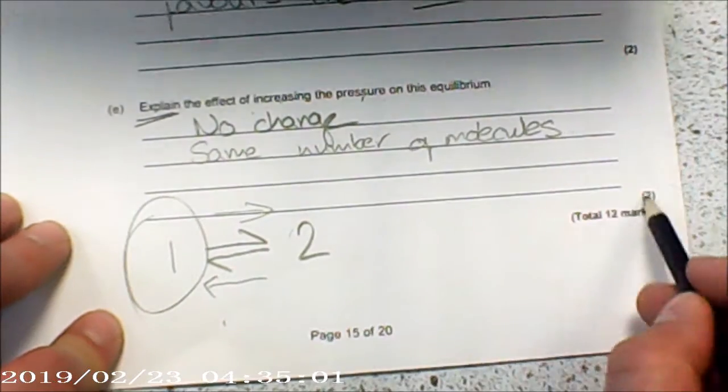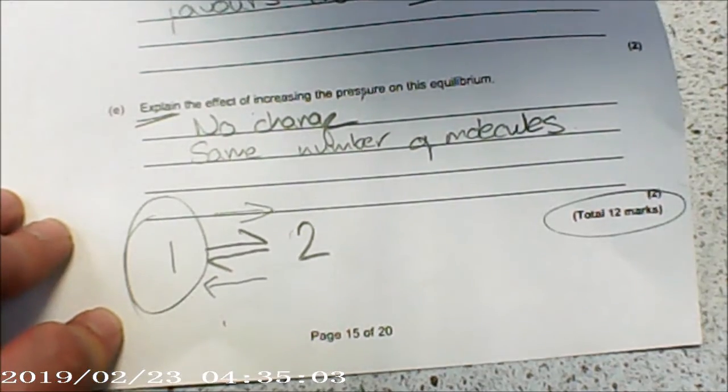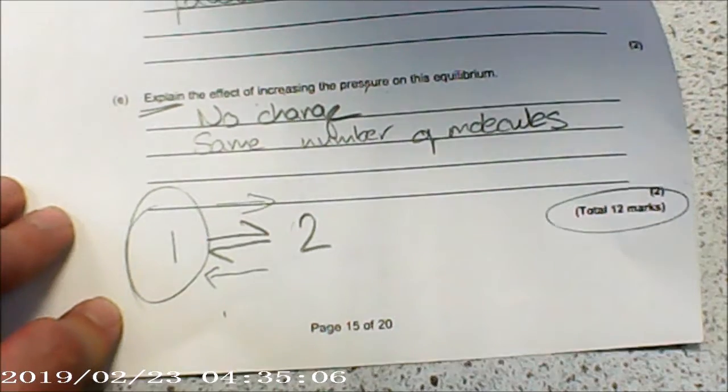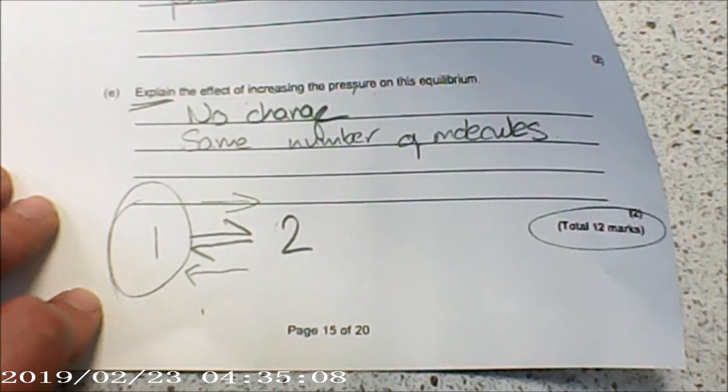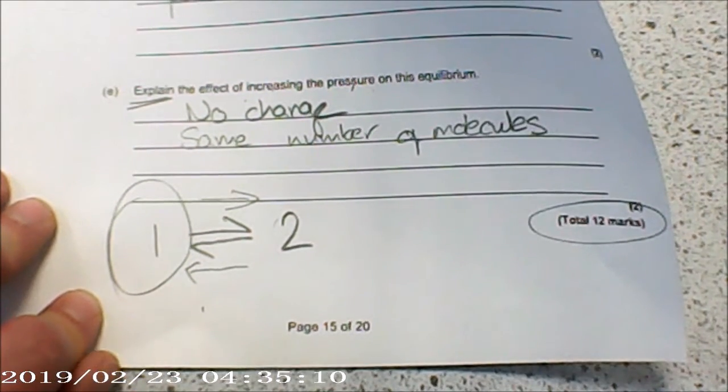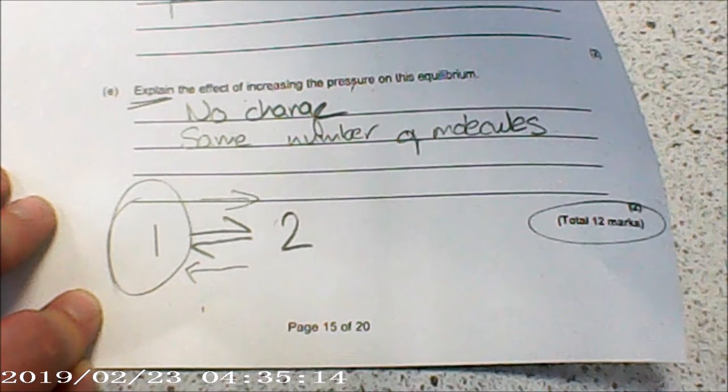All right, that question was out of 12, so total that up. And if you have got any parts that you need to go away and revise, please do. Okay, don't just ignore it because it is hard. That's what's going to be in the higher papers.